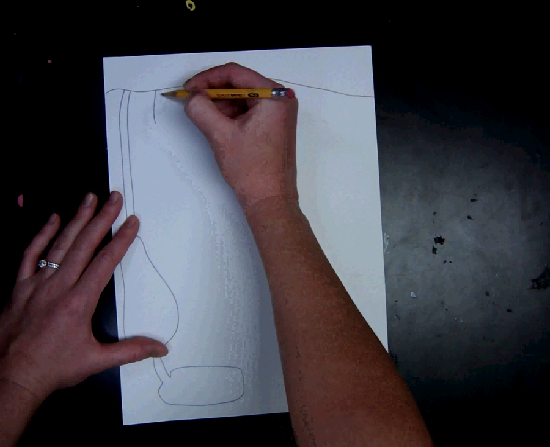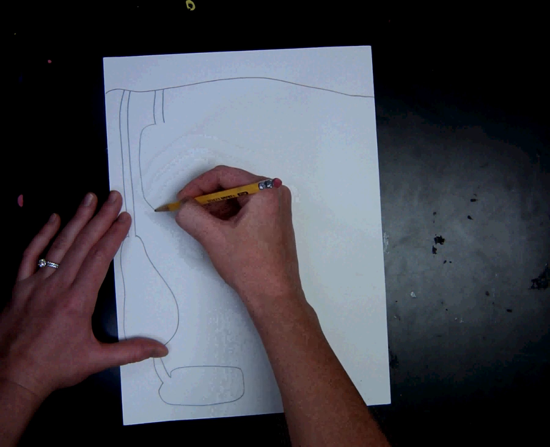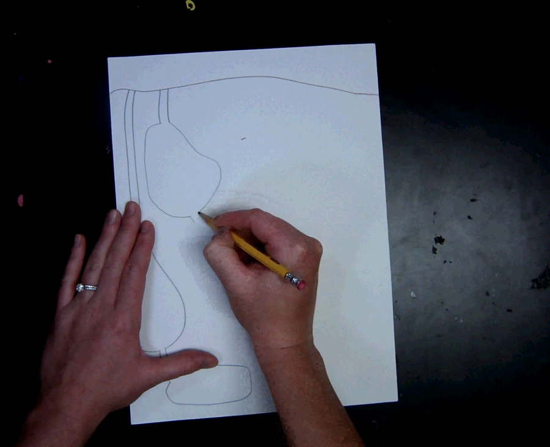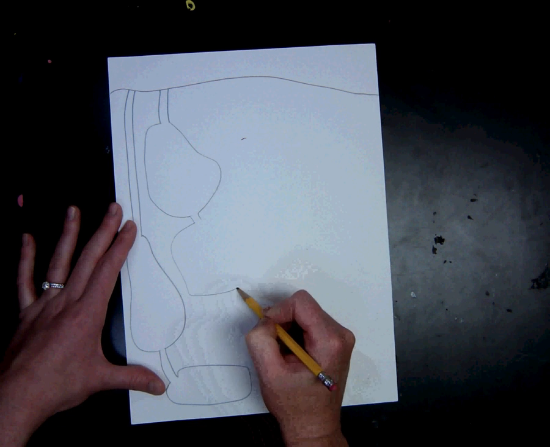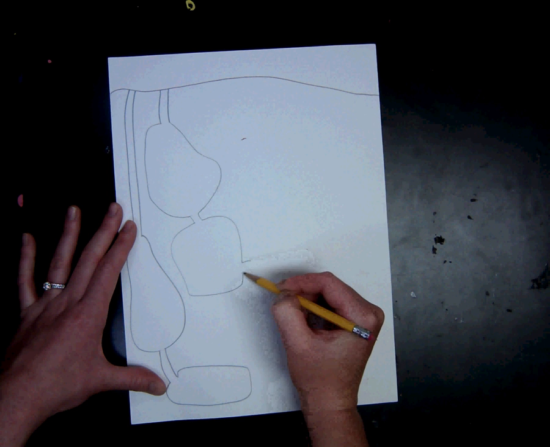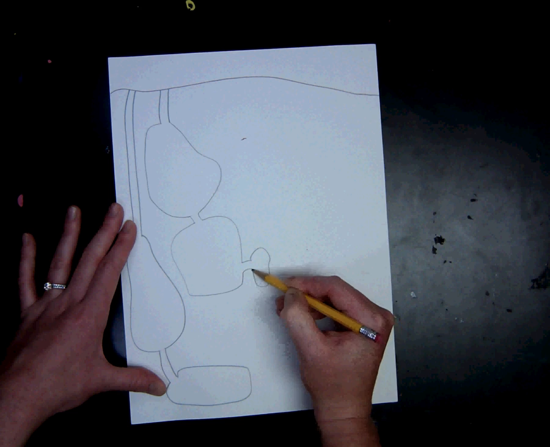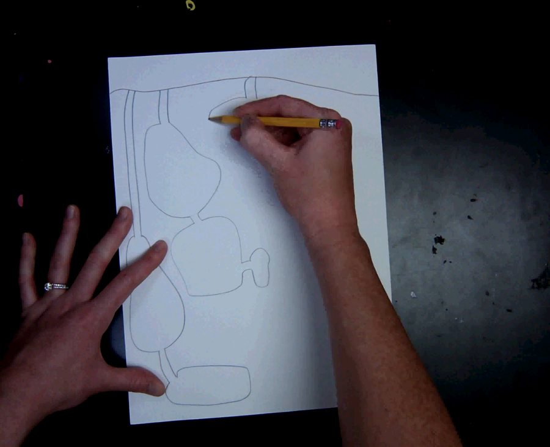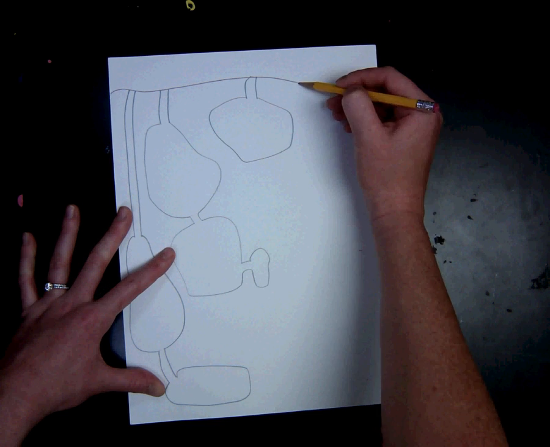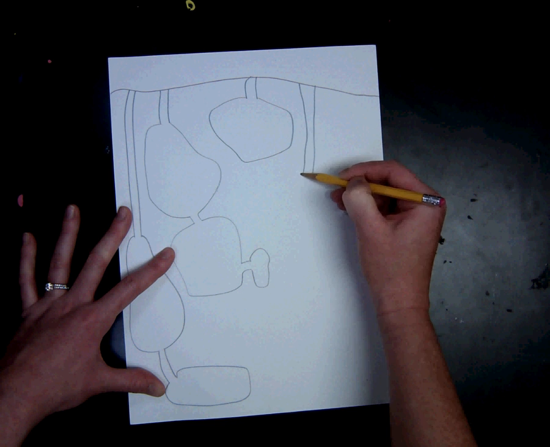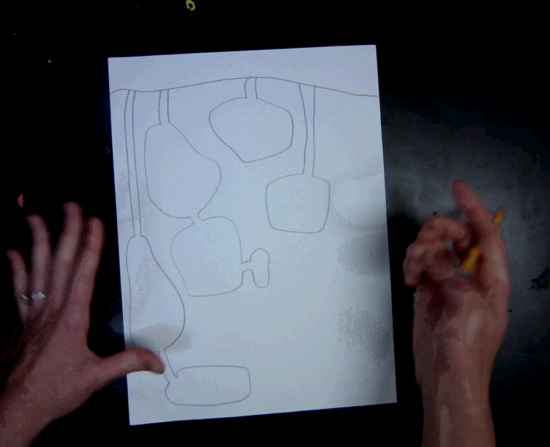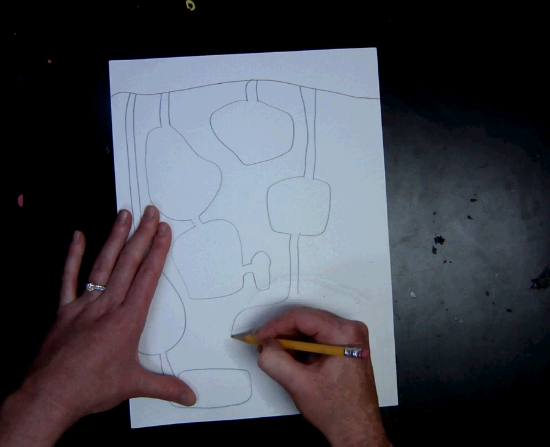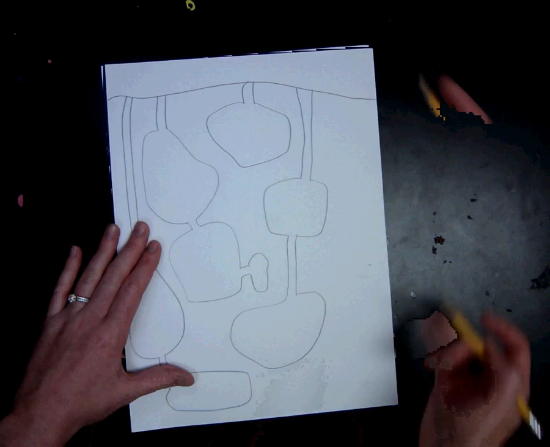And then I think I'll have another one starting with a tunnel. I definitely want this to connect to a bigger one, and then even again maybe a little one over here. But as you're drawing these, you can think about what they're going to be doing in here. So plan what all the ants are going to be doing.